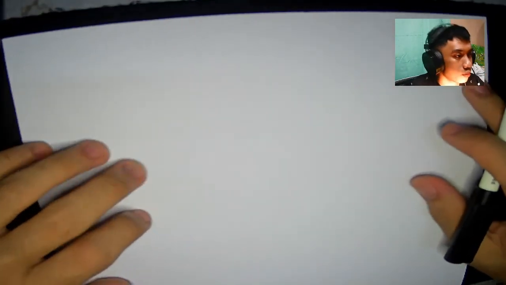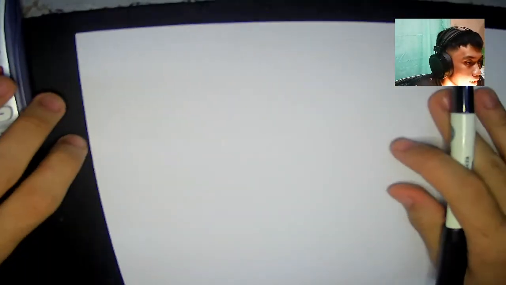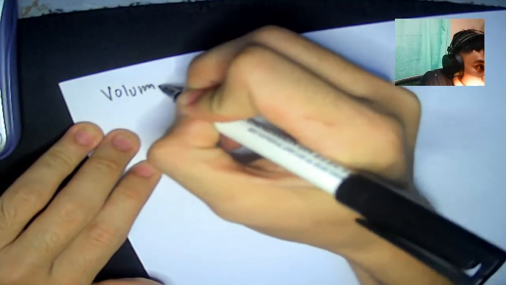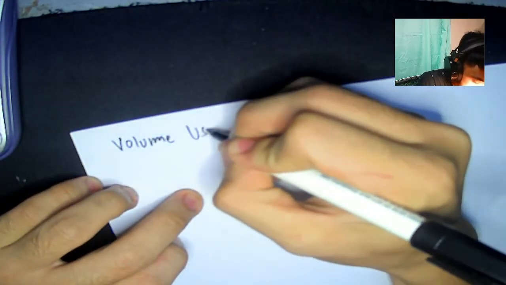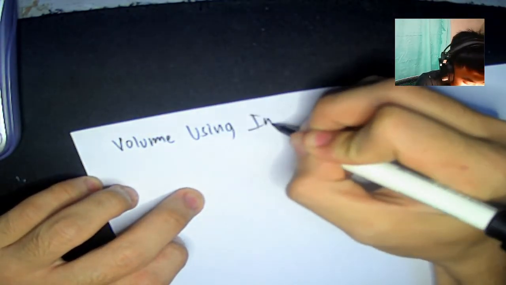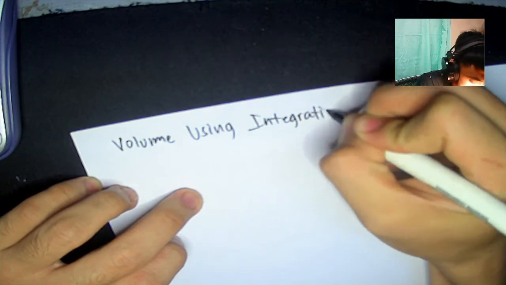Okay. Next, another lesson. In the first lesson we used integration to find the area. Now we have volume using integration.